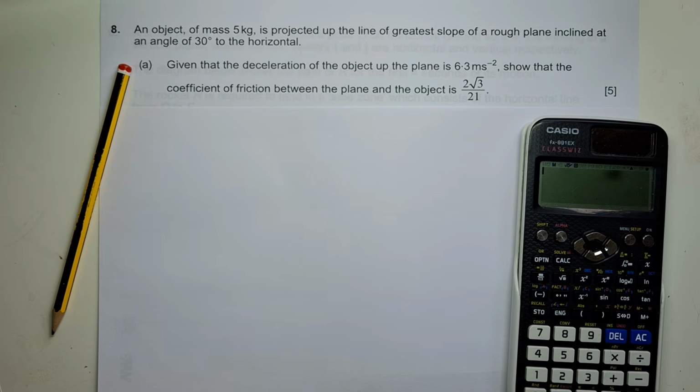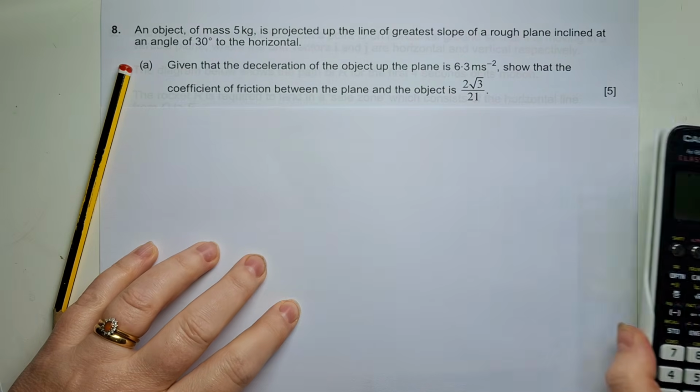Question 8. An object of mass 5 kilograms is projected up the line of greatest slope of a rough plane inclined at an angle of 30 to the horizontal. Given that the deceleration of the object up the plane is 6.3, show the value of mu is 2 root 3 over 21. Okay, sounds a bit complicated. Let's draw a diagram.